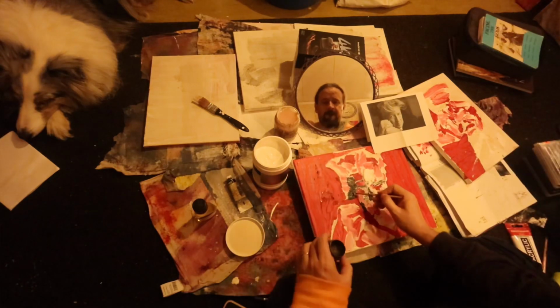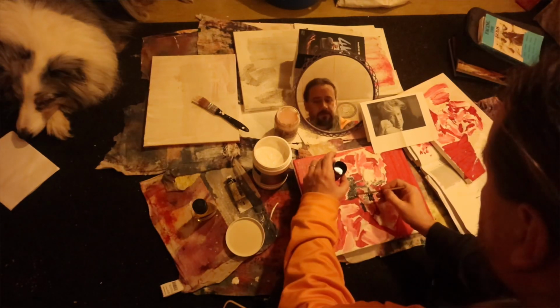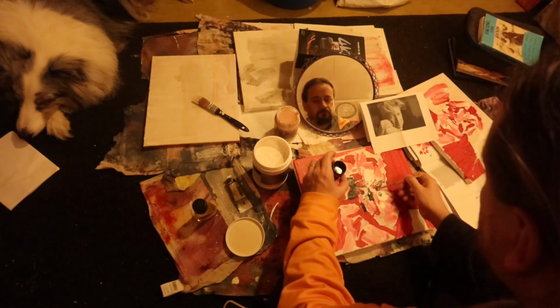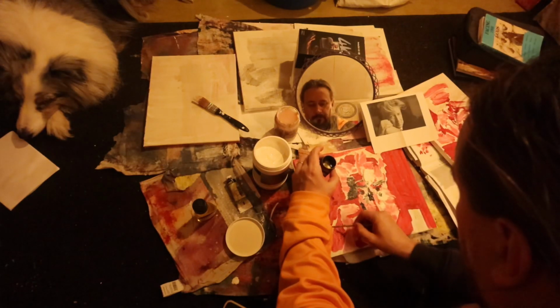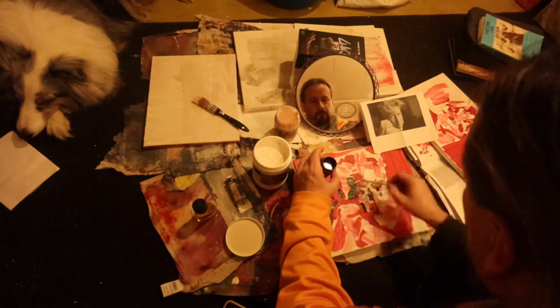Now, this isn't going to be the final layer, so I'm still not worried about details, and I'm still using way too much paint, kind of piling it on.